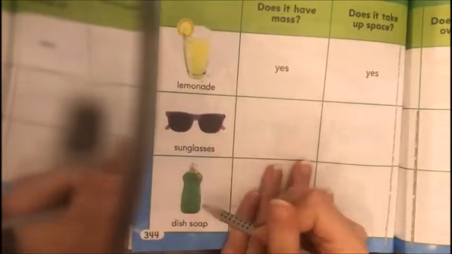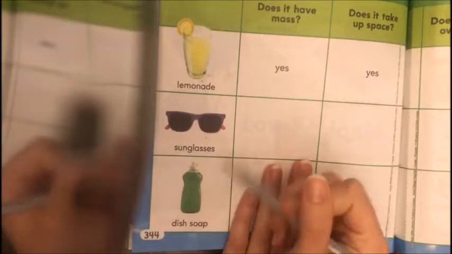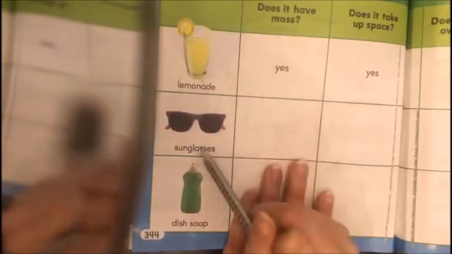Then we're gonna move to this page over here. Actually, we're gonna divide it into 2 because it's one big table, and we're gonna start answering the questions. We have here a lemonade, sunglasses, and dish soap, okay? They ask, does it have a mass? The lemonade, they already said yes. What about the sunglasses? What do you think? Does it have a mass? Does it have a weight?